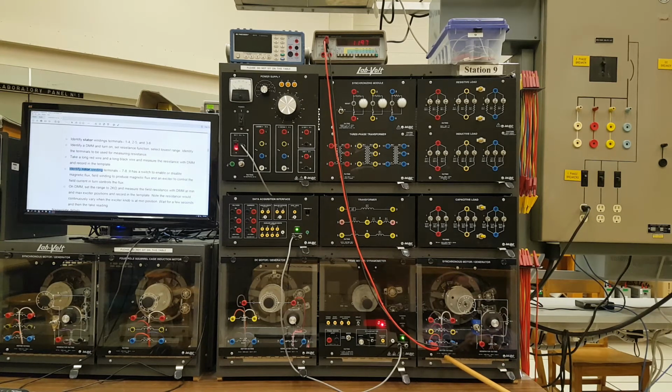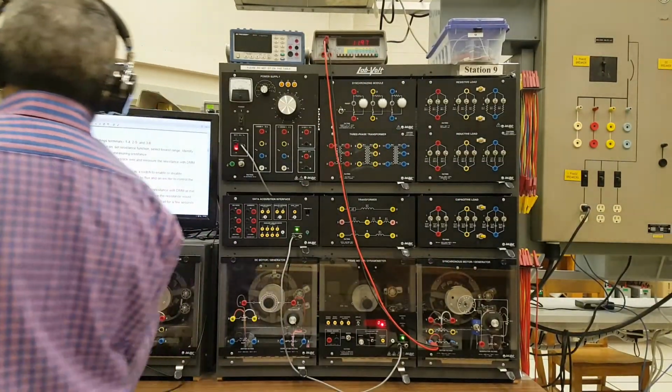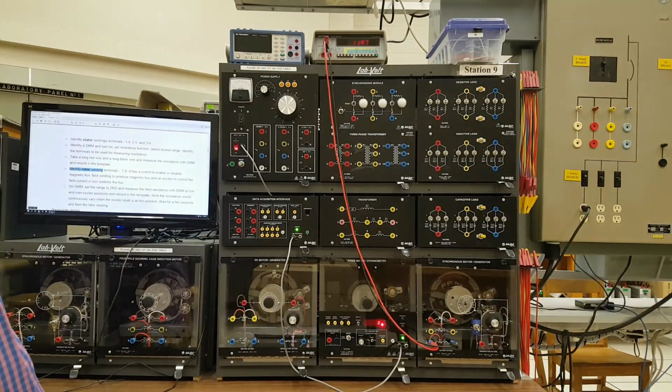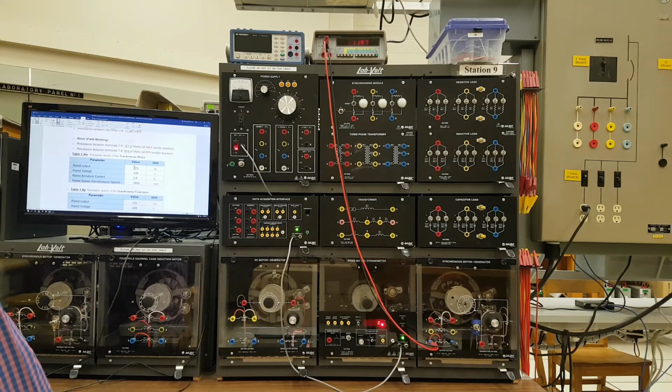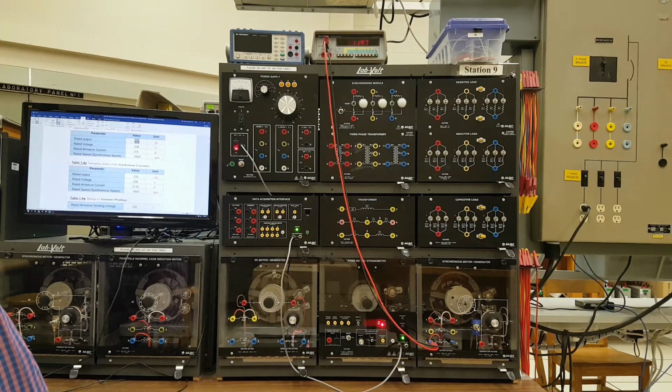It's a three-phase system, the sinusoidal symbol is there, and 60 hertz frequency is given. I already recorded all these values in the data sheet from the previous experiment.